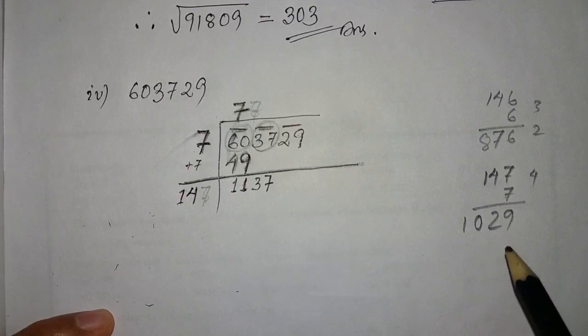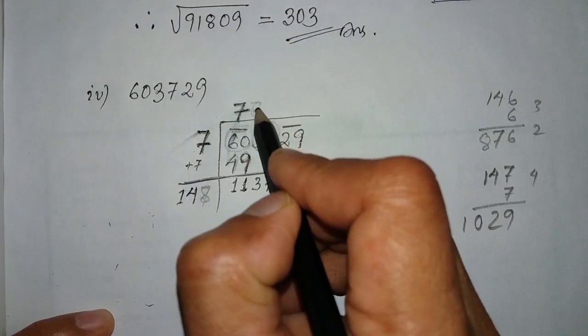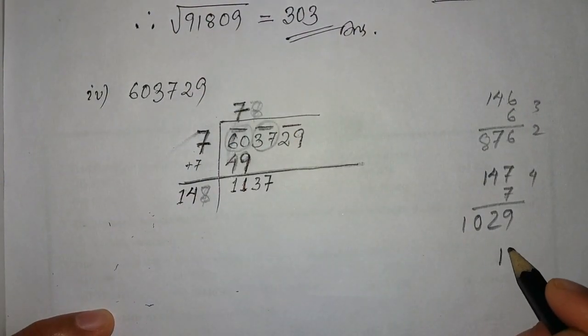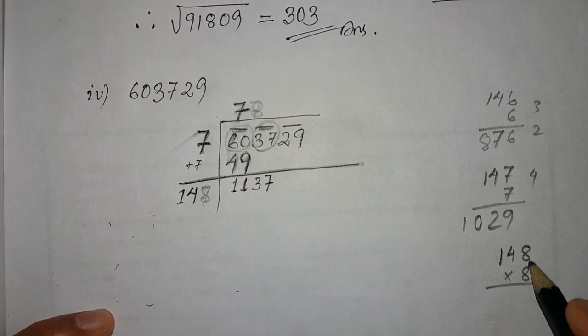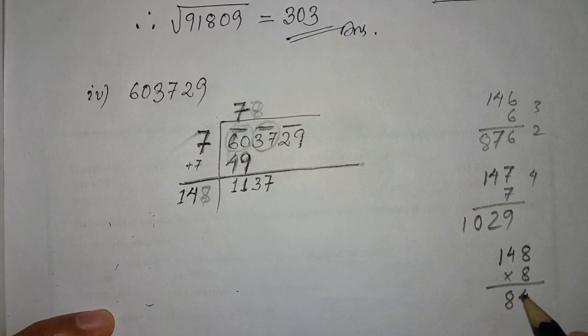Again, if you think that this is still small, then we can try with 8. So we'll try with 8. 148 into 8. Now 8 8s are 64, 6 in hand, 8 4s are 32, 38, 3 in hand, 8 1s are 8, 9, 10, 11.